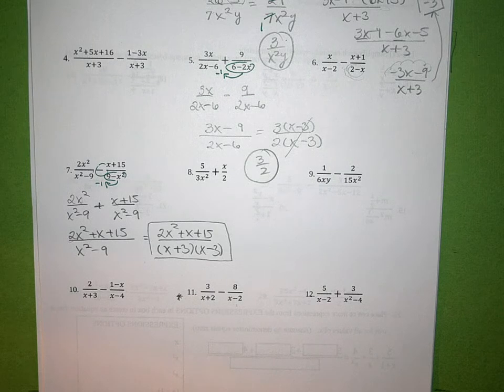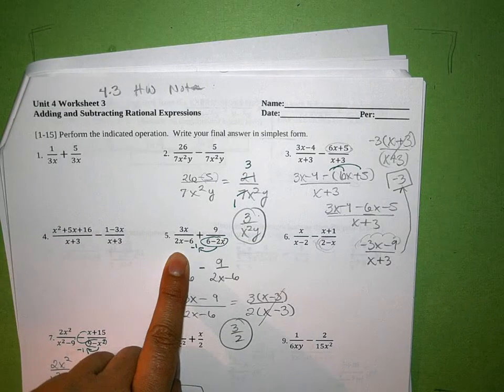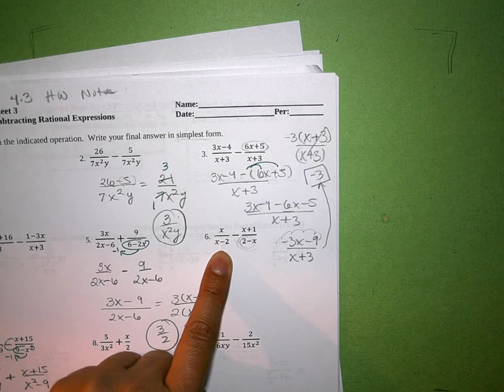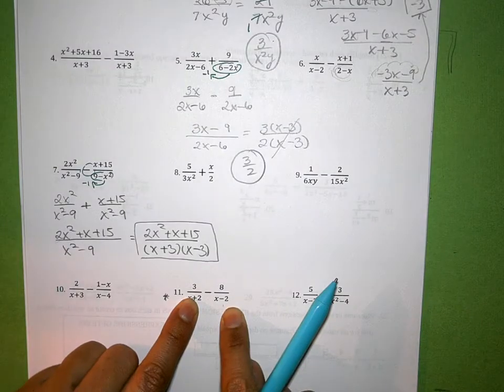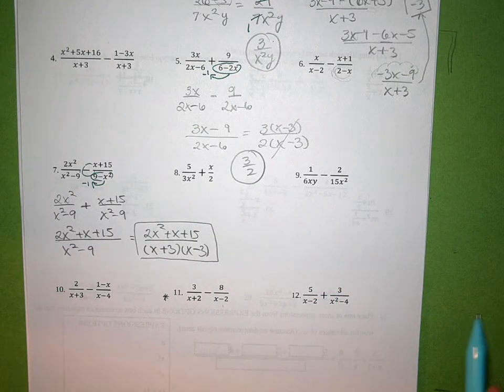X minus 2, 2 minus x. X minus 5, 5 minus x. 2x minus 6, 6 minus 2x. X minus 2, 2 minus x. Those are all opposites. X plus 2 and x minus 2 are not.